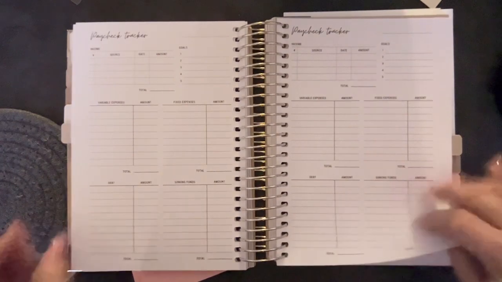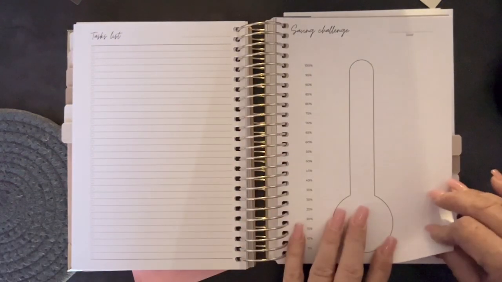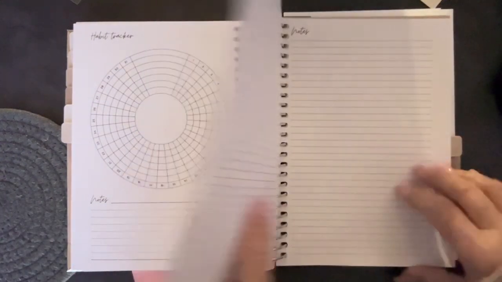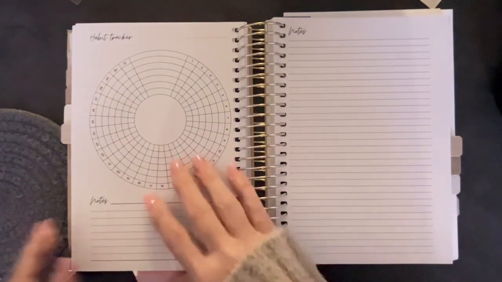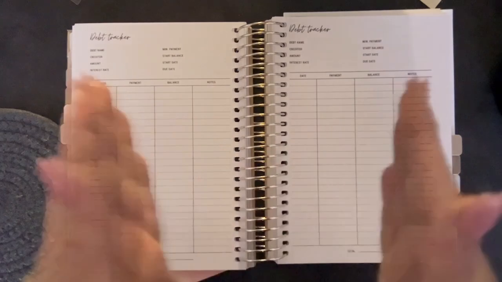debt trackers, and then your paycheck to paycheck tracker, task list, your saving thermometer, your habit tracker, and then your 4 pages. So it's definitely user friendly. And which reminds me, I'm going to set up January.